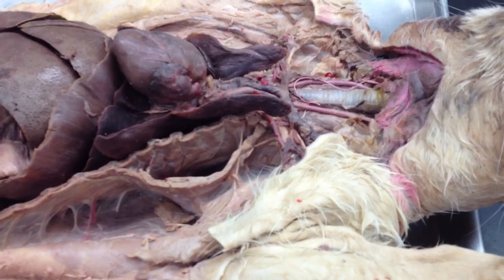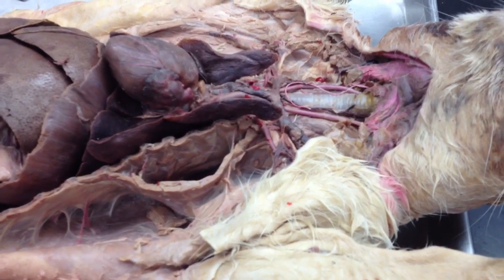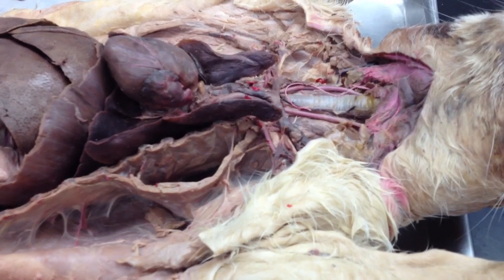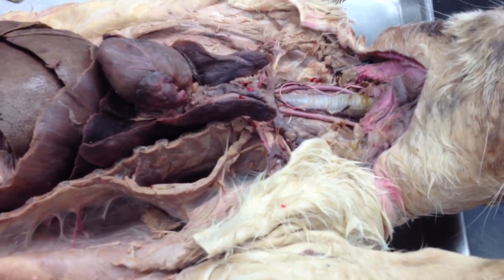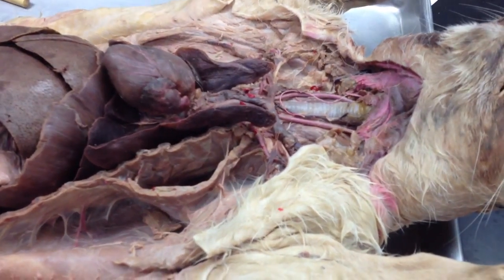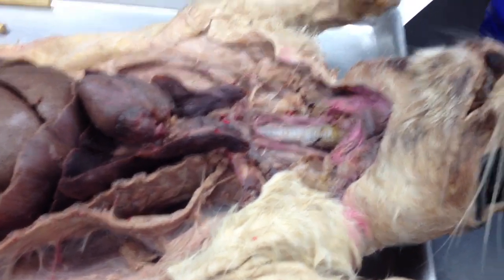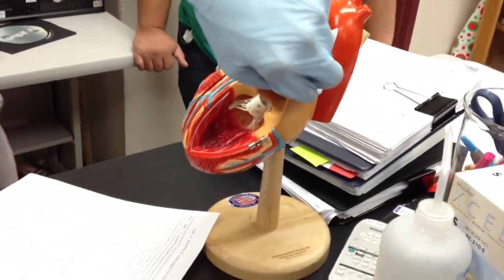The ligamentum arteriosum, it's this right here, and I'll go into it more specifically with the baby pig. But that's just something I'll get to later. You're not going to need to know about it for this because it's really small. Pulmonary trunk, right there. Pulmonary arteries, there, and on the backside, the veins, pulmonary veins, right there.